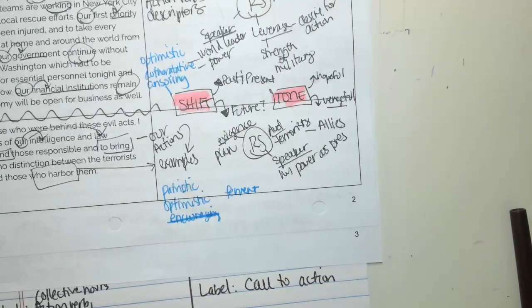Once y'all get it, let us know. Okay, fervent. Where'd y'all find fervent? Under neutral. Okay, what does fervent mean? Displaying a passionate intensity. Ooh, passionate intensity. Look at all the words y'all are learning.